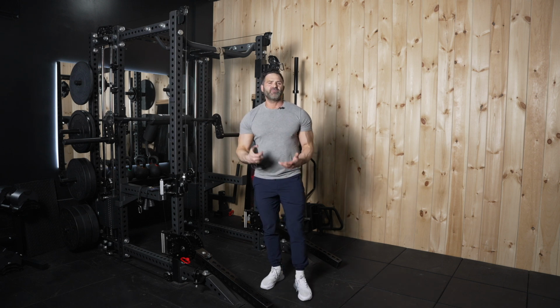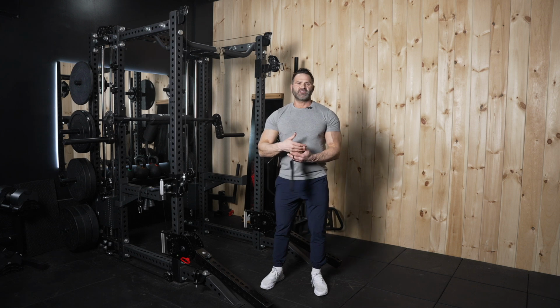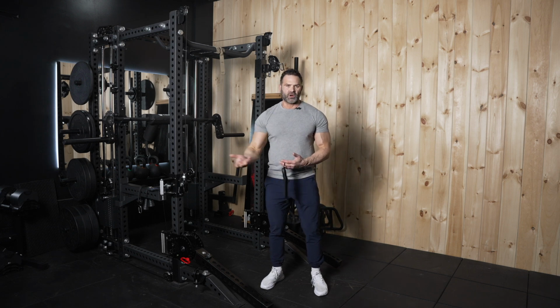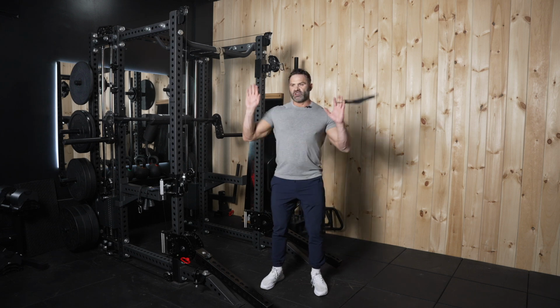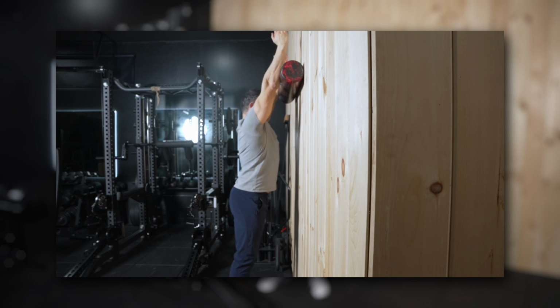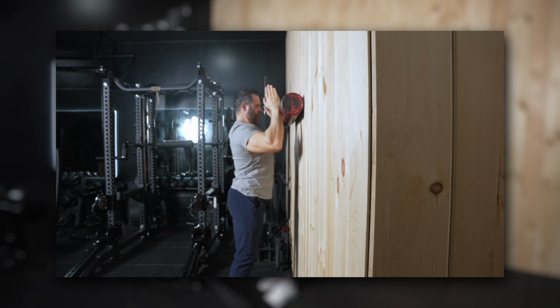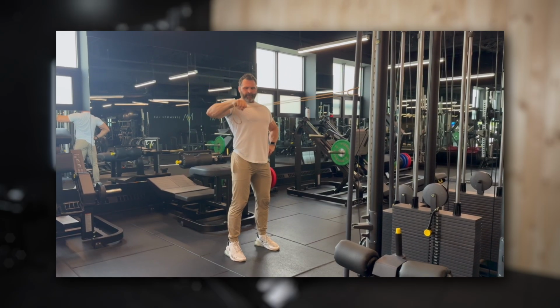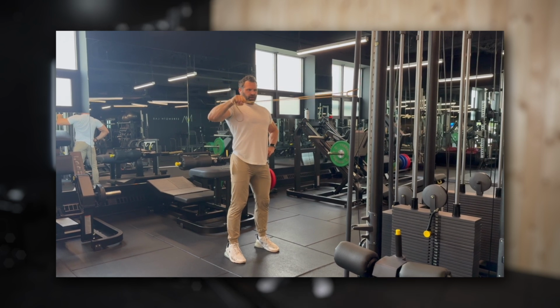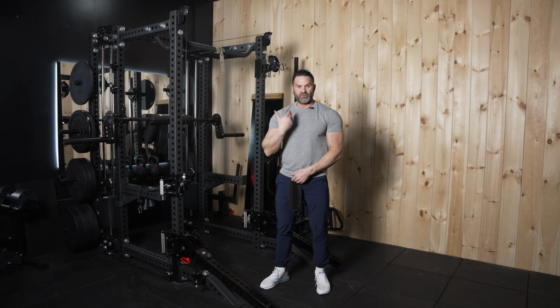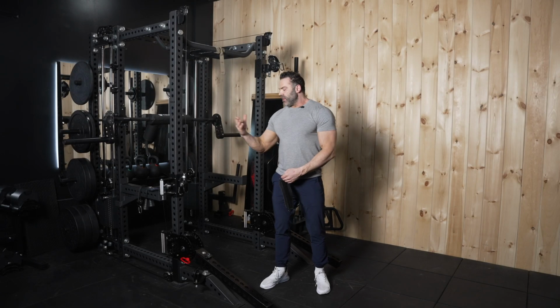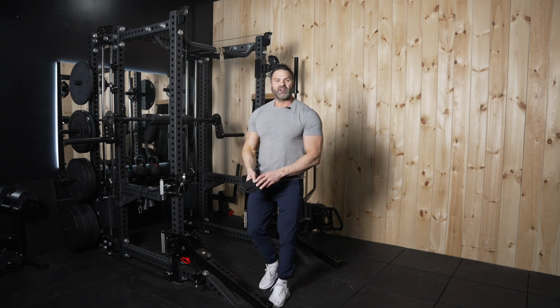So if you have something like that, you want to do the necessary stuff to address that and to work on things like mobility. So for certain people, things like against-the-wall serratus raises and external rotation with a band are really good things to do. But say you don't have any injuries, and for me right now nothing's really bothering me, you start with a lighter weight of your working set.